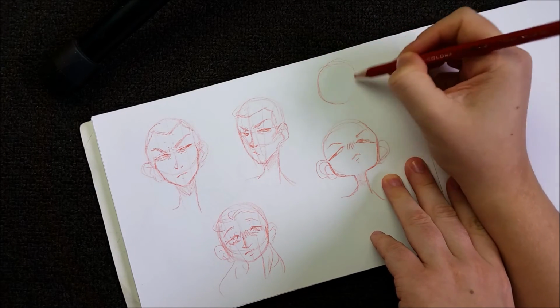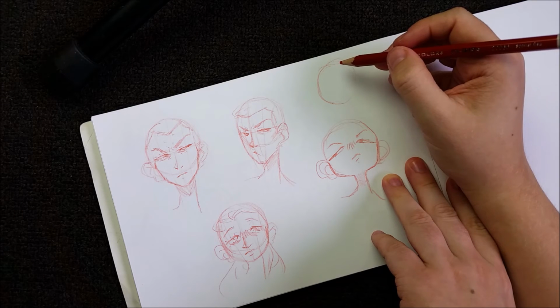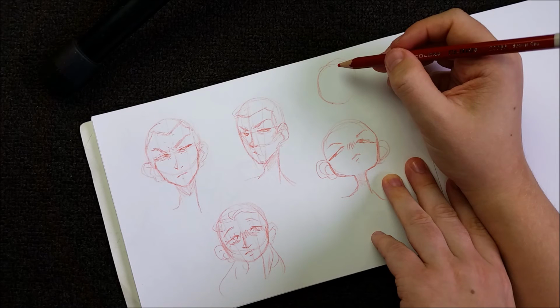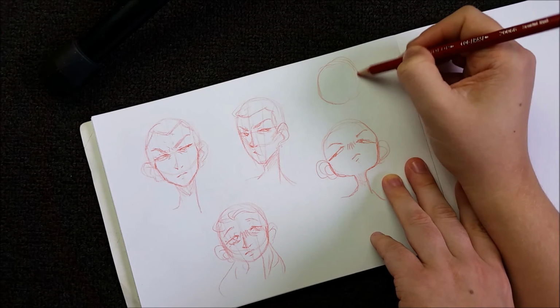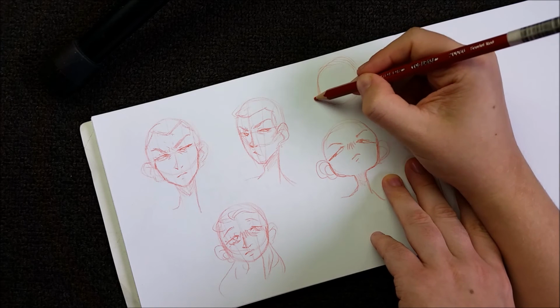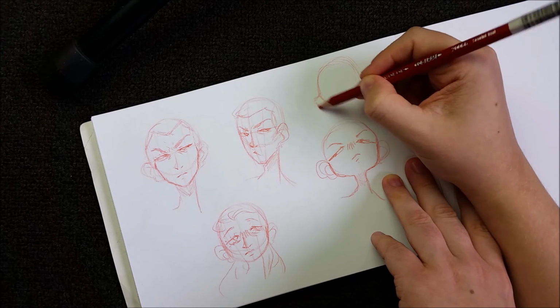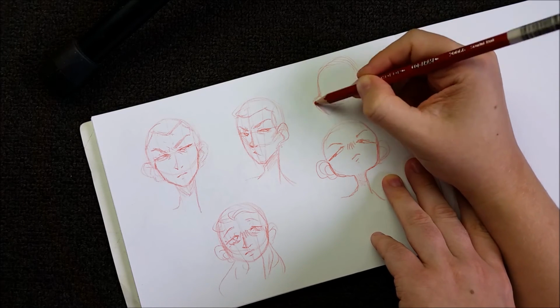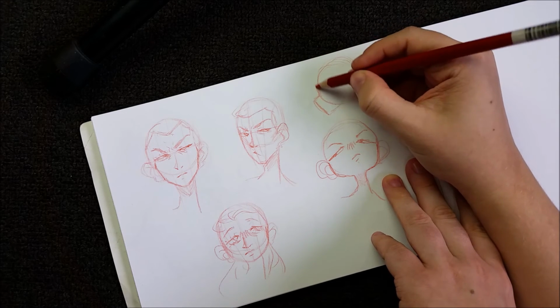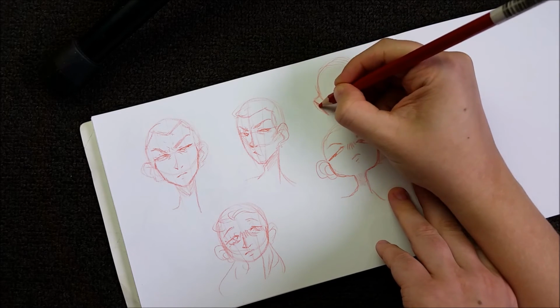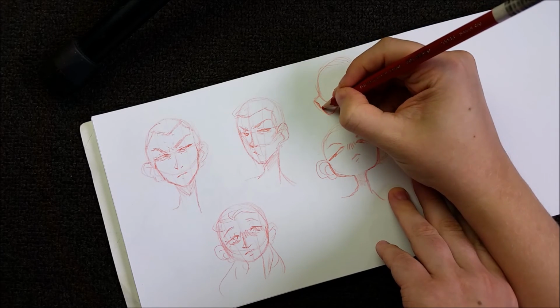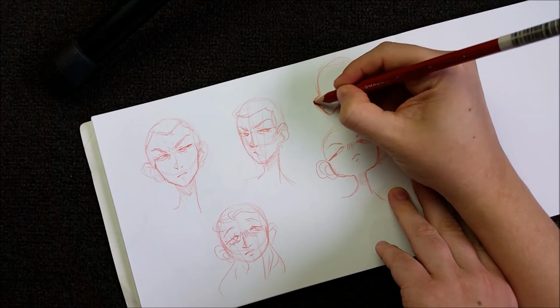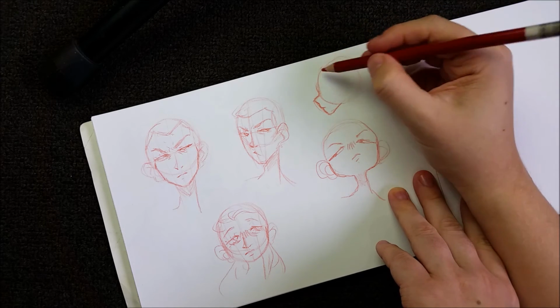And then I decided to do a side view. Again, it starts with the basic circle. And I draw a monkey face. When I draw it in my head, I always call it a monkey face, but it's just a little rectangle on the side, and then I go from there.